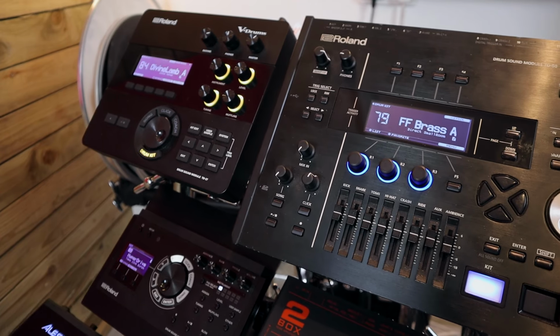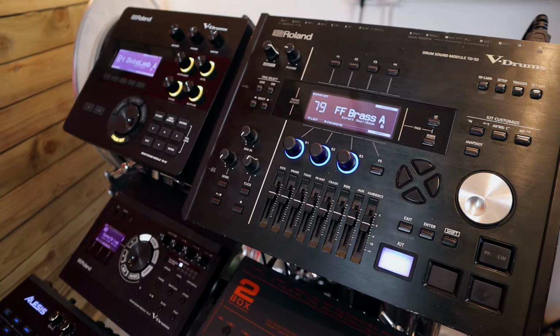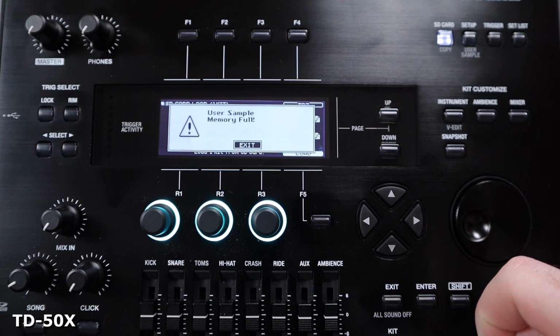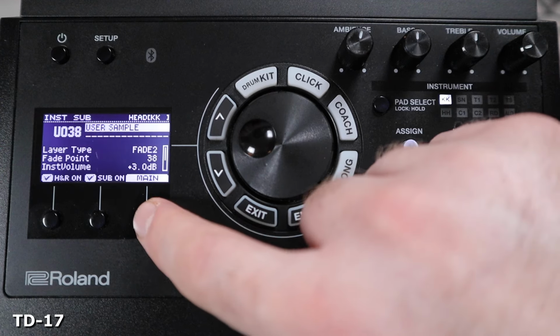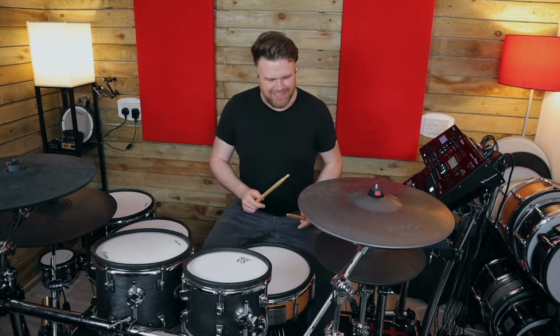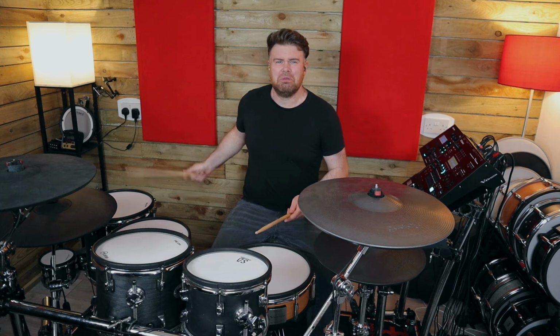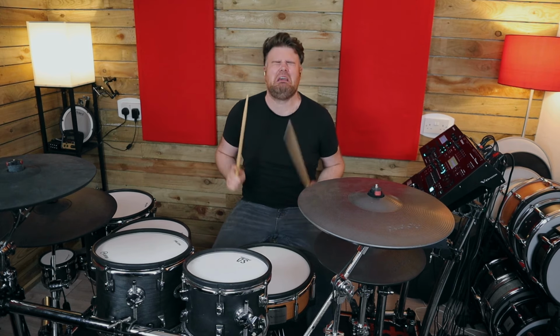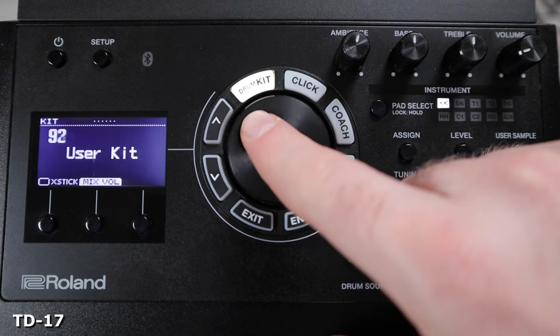If you load a lot of custom kits that contain samples to your Roland TD-17, TD-27, TD-50 or 50X module, you might have run into some issues like error messages that say you've run out of space, or finding that kits have missing samples or the wrong samples playing on some pads. These are typically caused by running out of user sample memory, and it can be particularly frustrating when there are a bunch of free user kit slots left on the module.